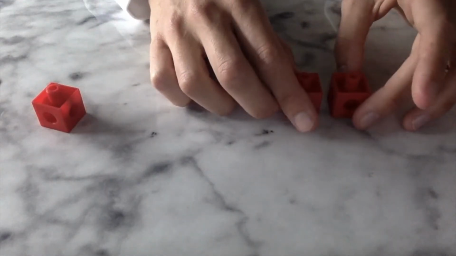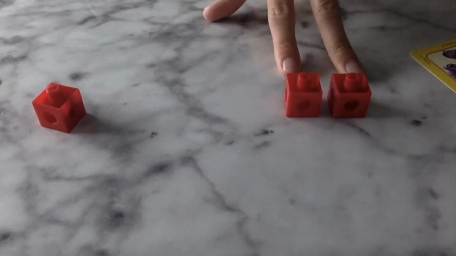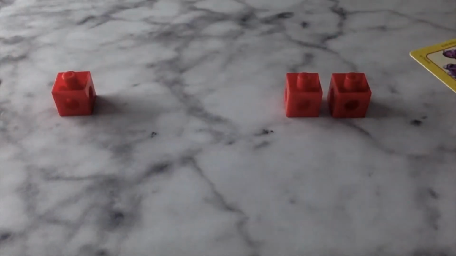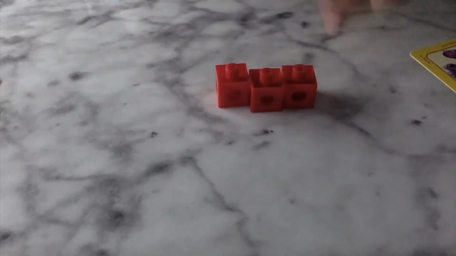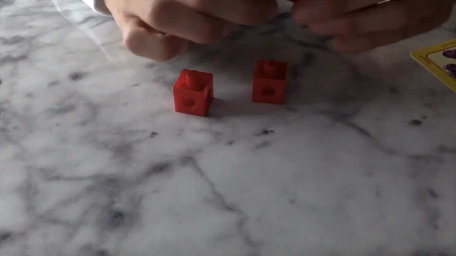Let's try it again with a different word. If I want to put together these two groups, how many will I have in total? I have two in this group and one in this group. If I put them together, how many do I have? Three. Very good. You guys are awesome at addition.